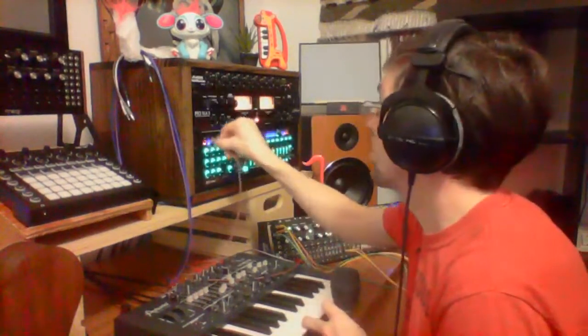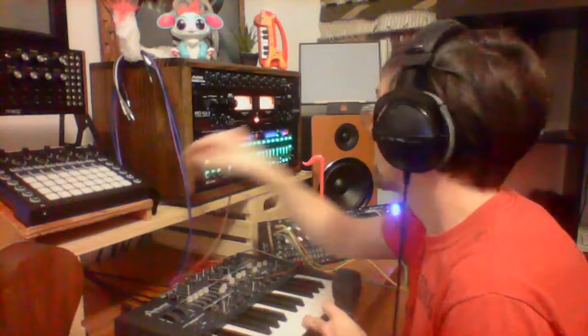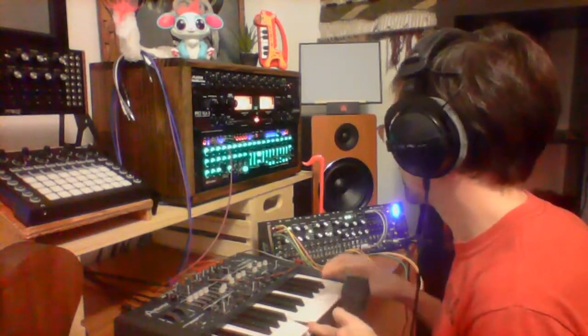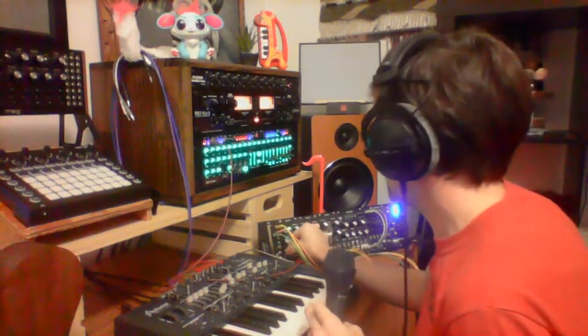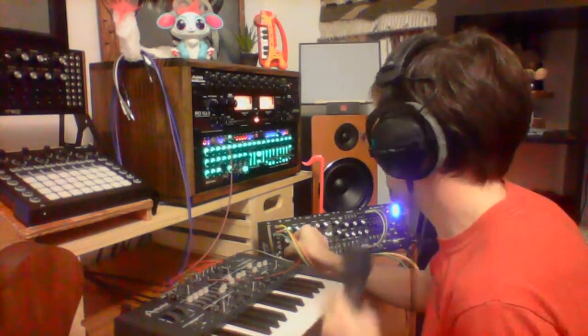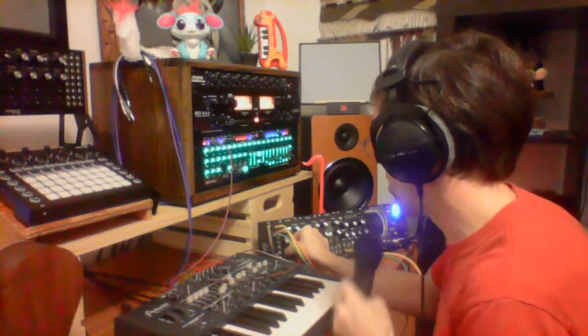So let's try it now. What's happening here? It's the timbre knob. I have the amount of modulation all the way up.